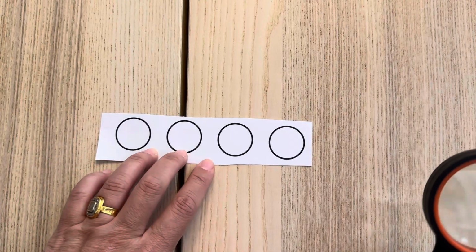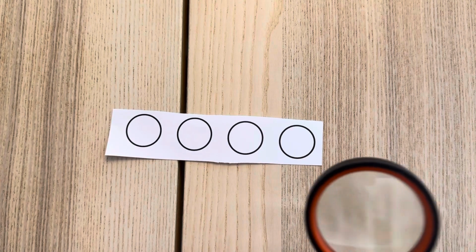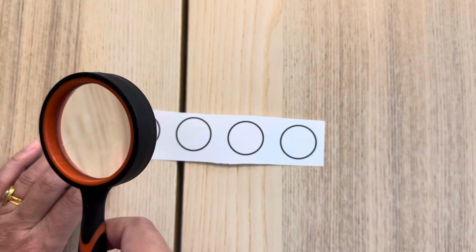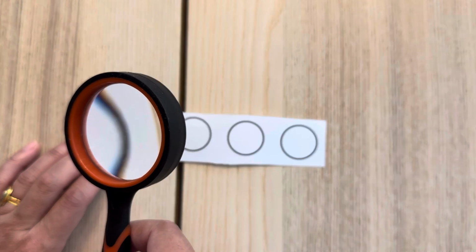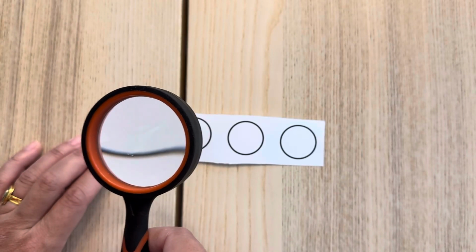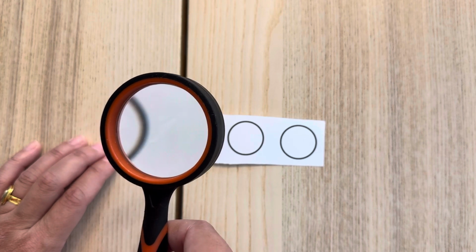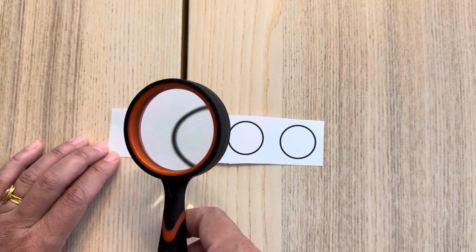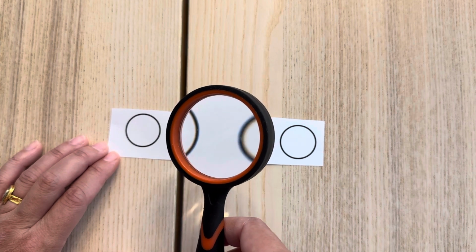But they'll get a strip of these one-inch circles, and what they will observe is that when you tilt the magnifying glass and go over them, the circle will be distorted. I'm actually a little too close to this, but you can see it's enlarging them.